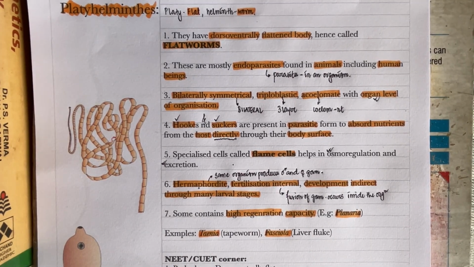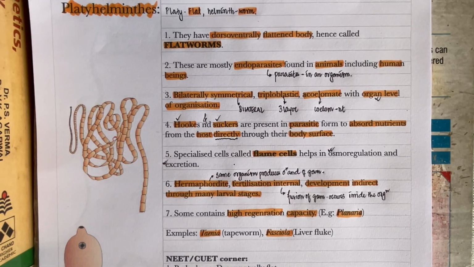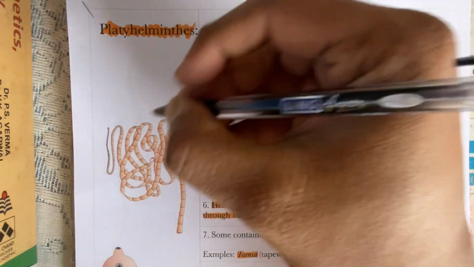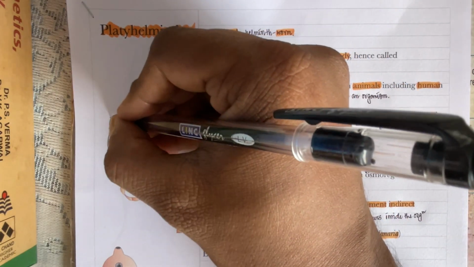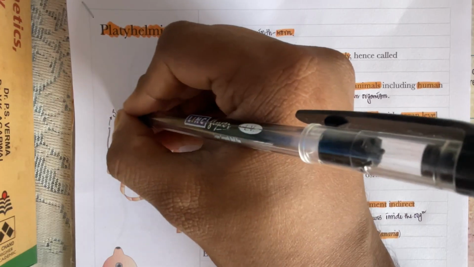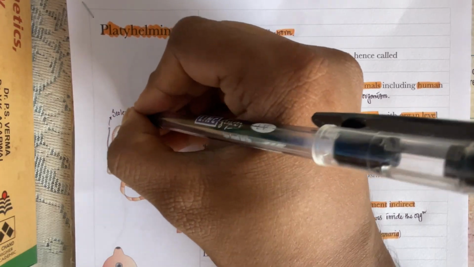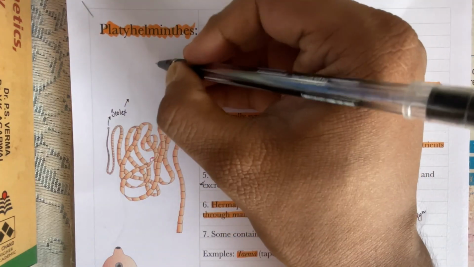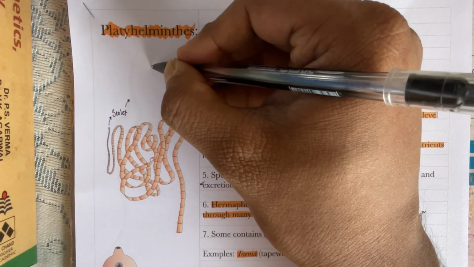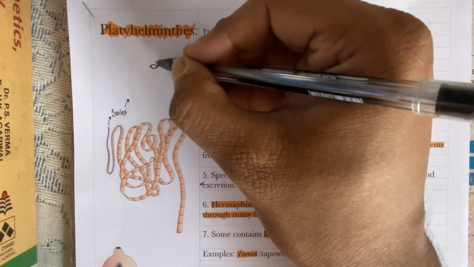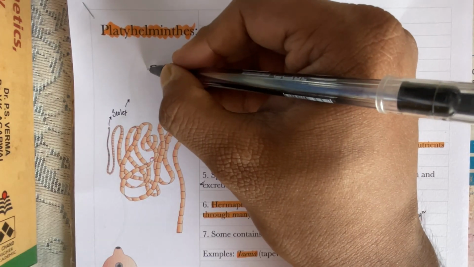If I show you the diagrams, this is the diagram of Taenia solium. If you see this structure of Taenia solium, this portion is called the scolex. If we magnify this portion, it will show you a structure like this. Let me draw it a bit.